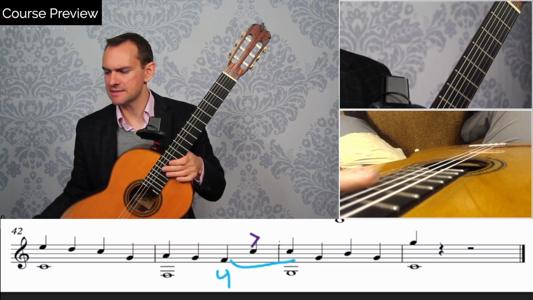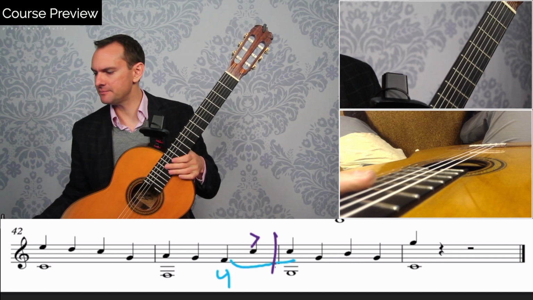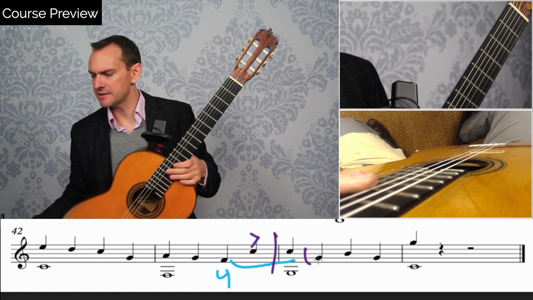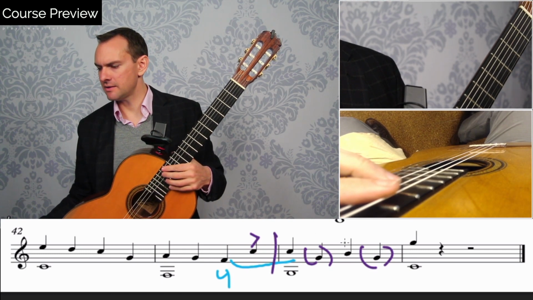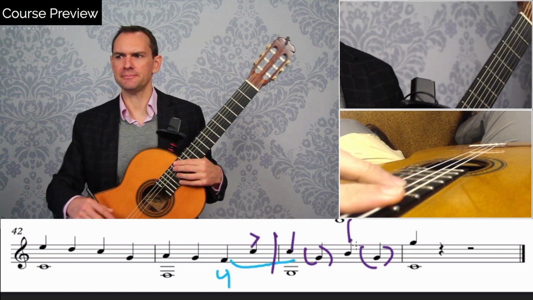So that's the pesky bar line that we have to try to avoid right there. Of course, like I said, bring these down. And then this is your melody with the 1 and 3.